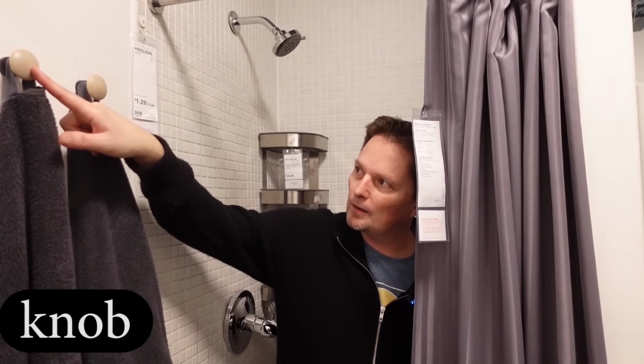Another example of hang. These towels are hanging from these knobs. These are called knobs. The word knob has a silent K on it. Don't pronounce the K, start with the N sound, knob. One knob, two knobs. The towels are hanging on the knobs. Or you can use the preposition from. The towels are hanging from the knobs or on the knobs.